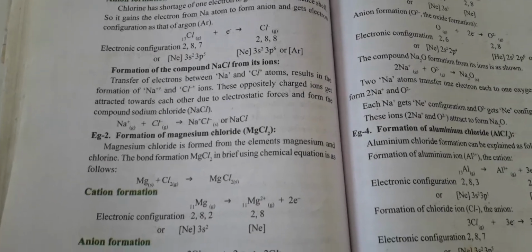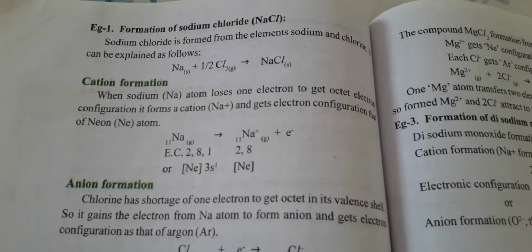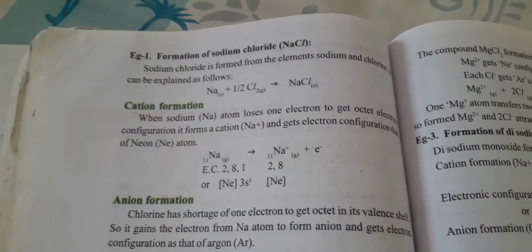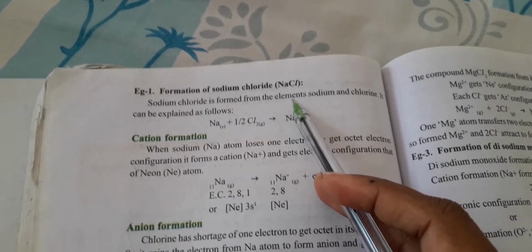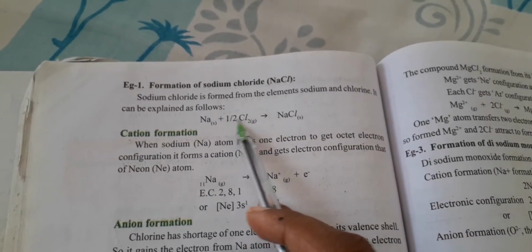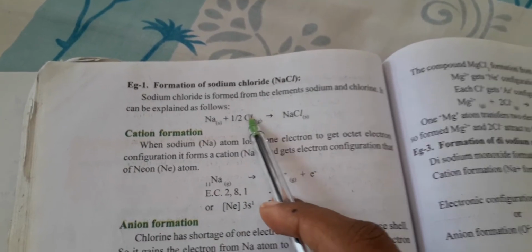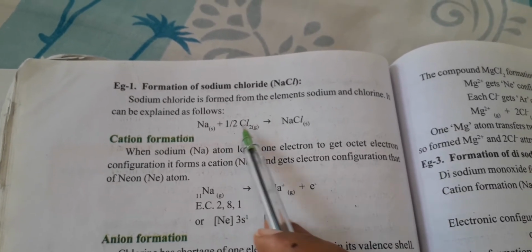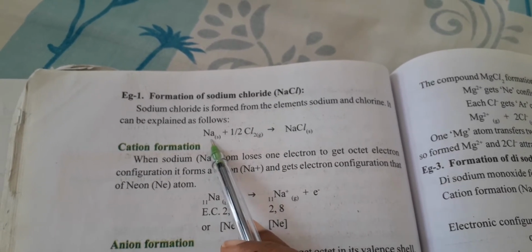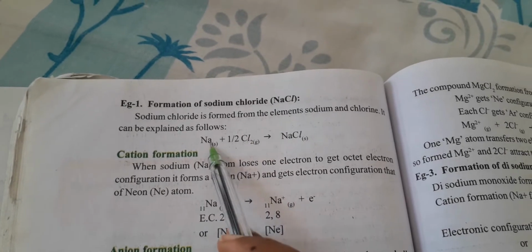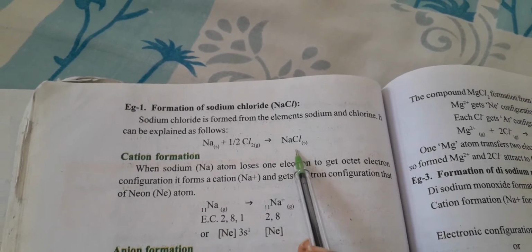Now let us see the formation of sodium chloride. We have already seen the example of the formation of sodium chloride. Chlorine usually exists in the form of Cl2, therefore here we are taking half Cl2. From here one electron is given out, and it is shared, and NaCl is formed.